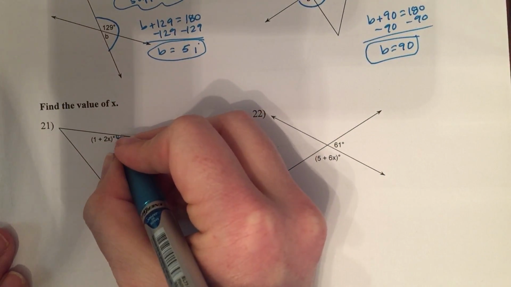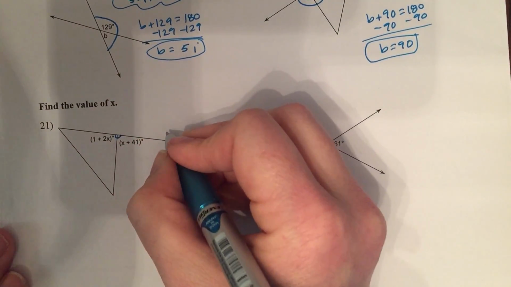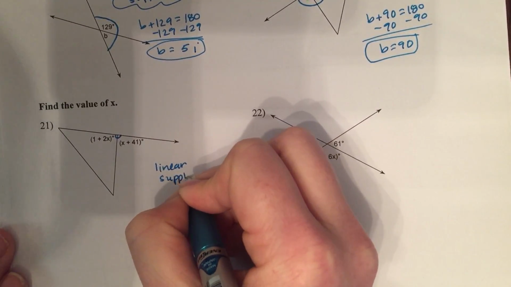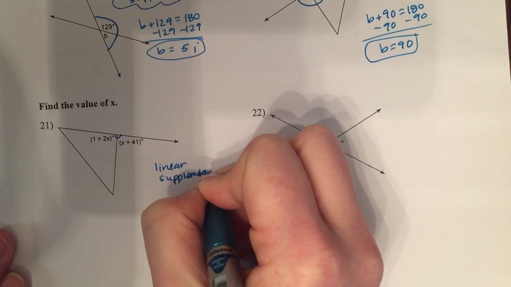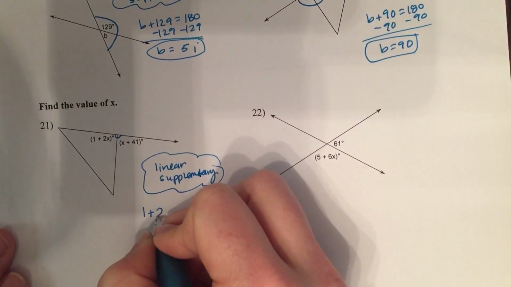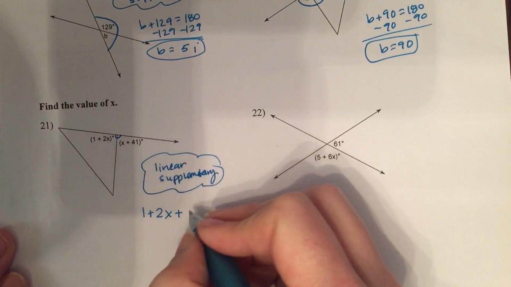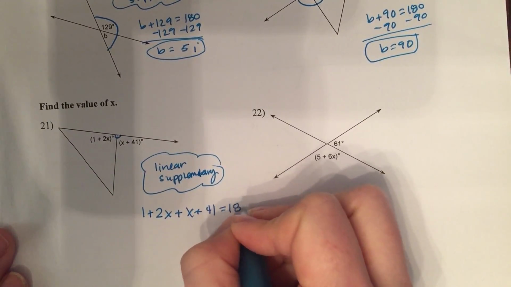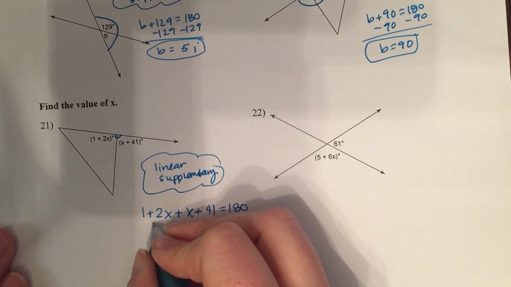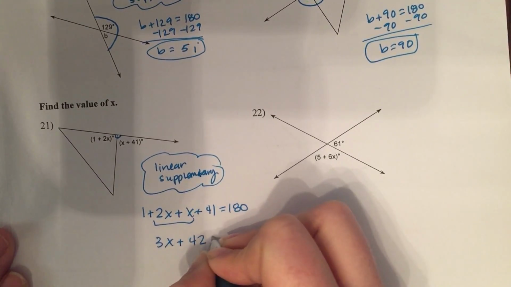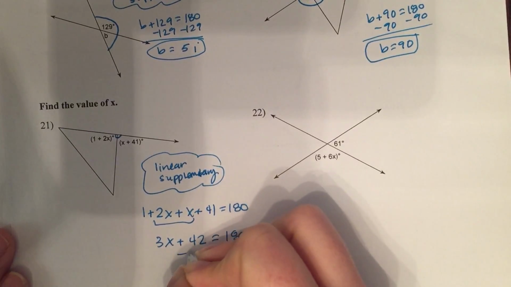I have these two angles. Together they make 180, so they are linear or supplementary. So I would say 1 plus 2x plus x plus 41 equals 180. I have 3 total x's plus 42 equals 180.